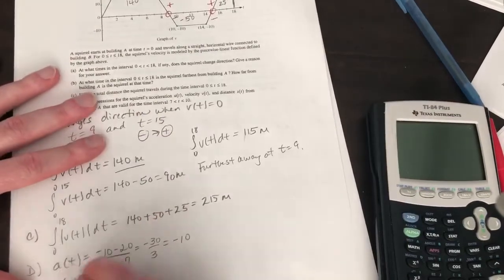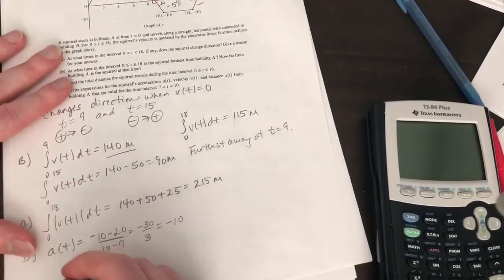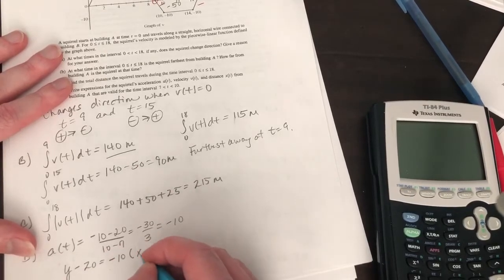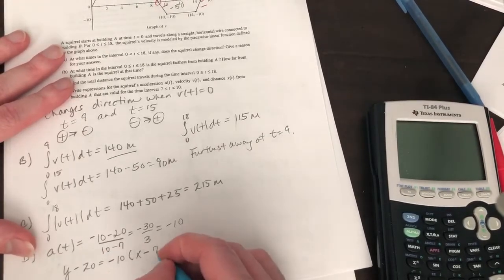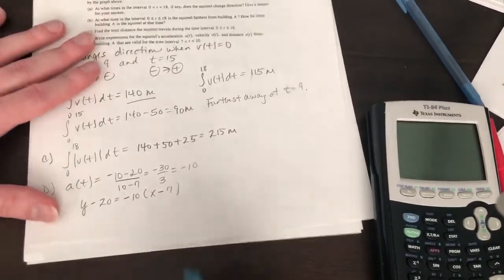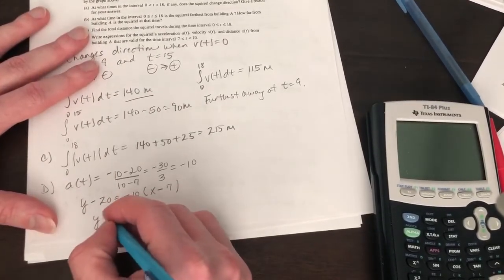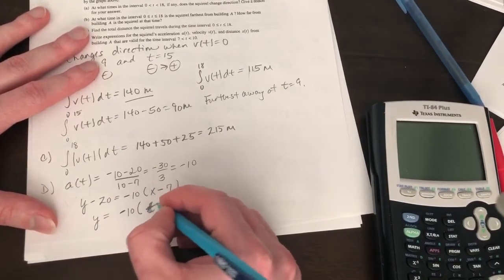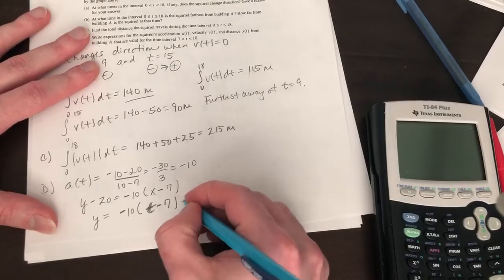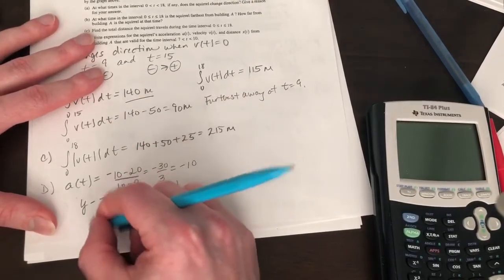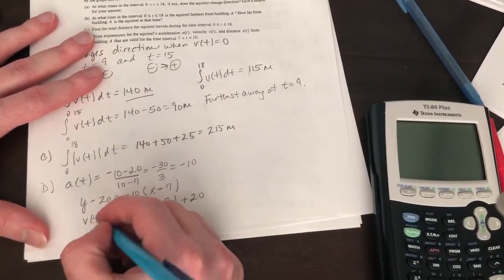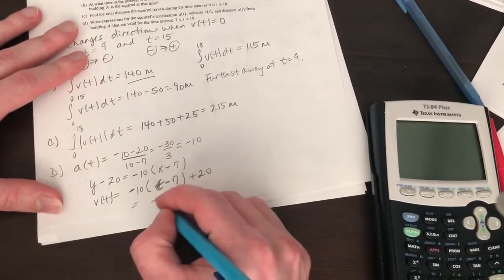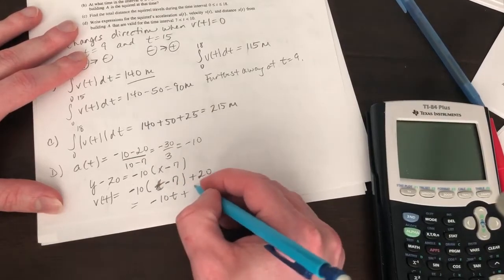So I'm going to say y minus 20 is equal to negative 10 times x minus 7, the equation of the tangent line. And I'm going to solve for y. Then I'm just going to substitute a t for x, and substitute V of t for y. And if I want to distribute, I distribute.